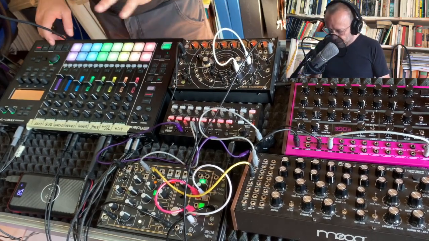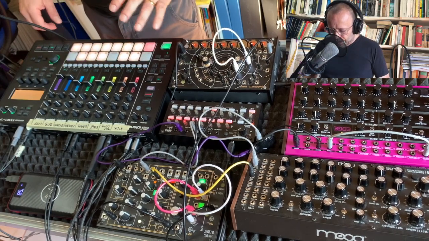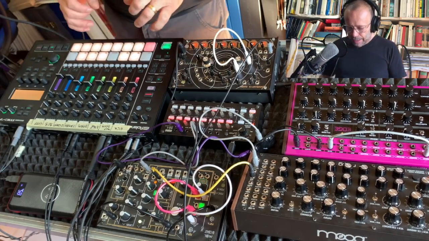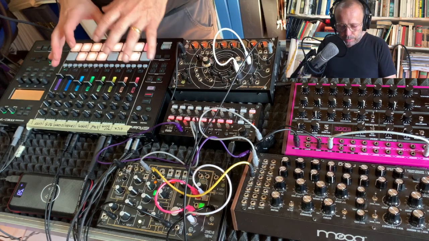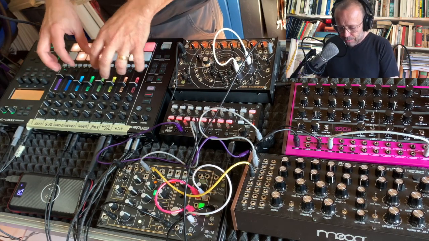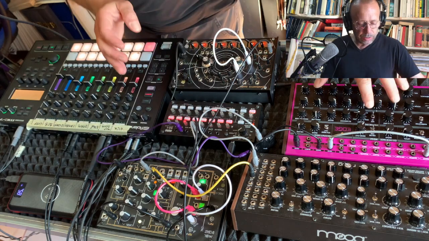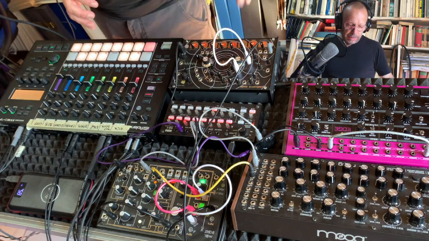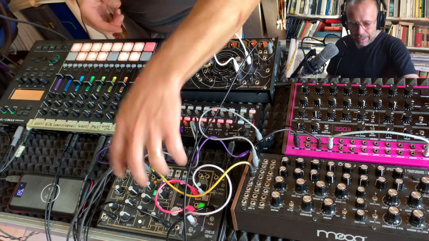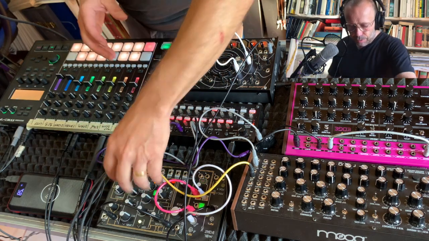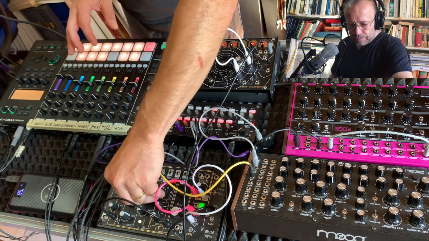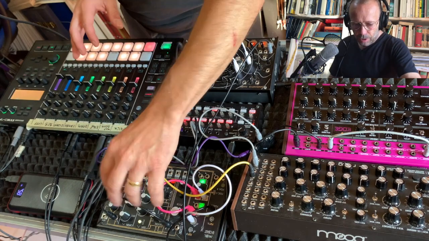Then I set up the MC707 like this, and you can also use the internal sequencer for MIDI trig, for example this one or this one. This one is complicated, but sometimes I use the MC707 to send MIDI to the Outcast.